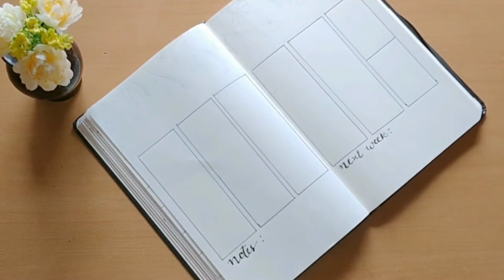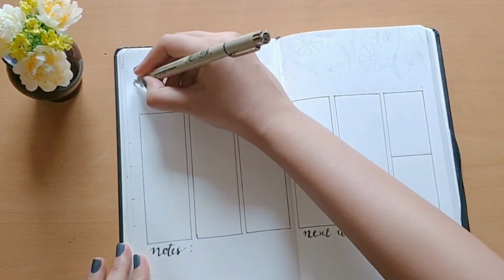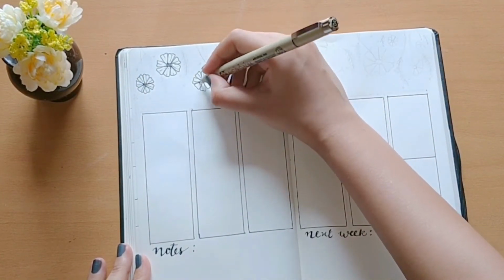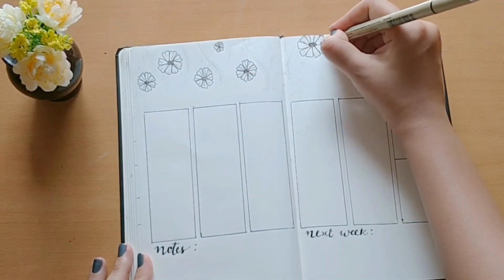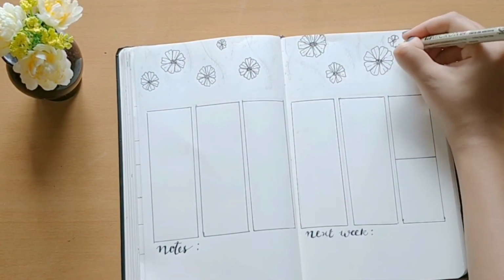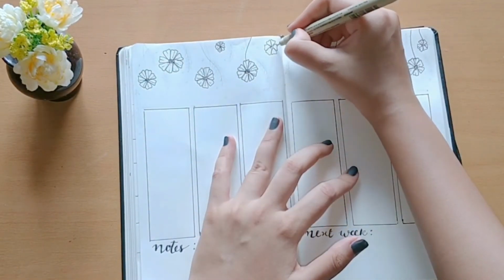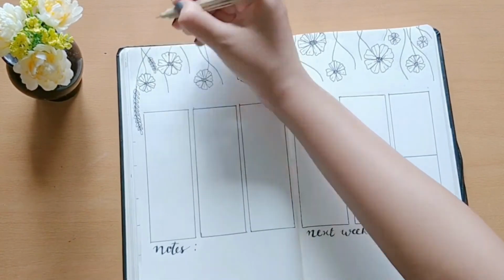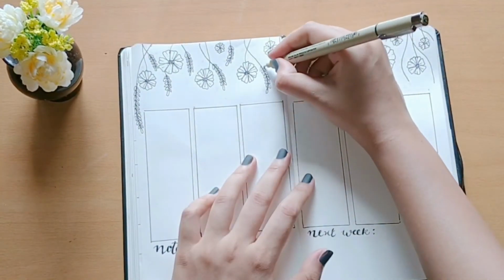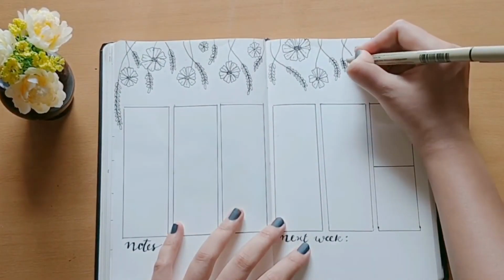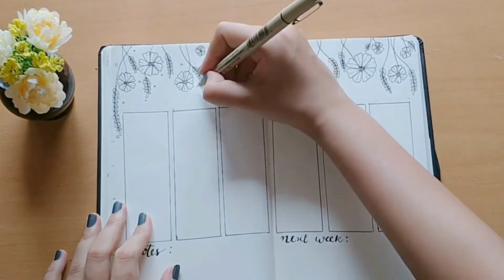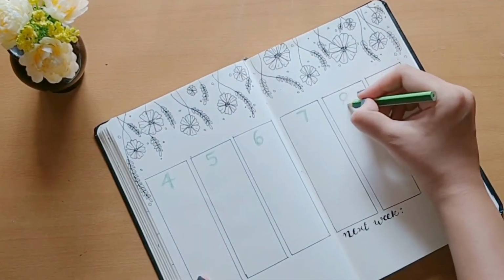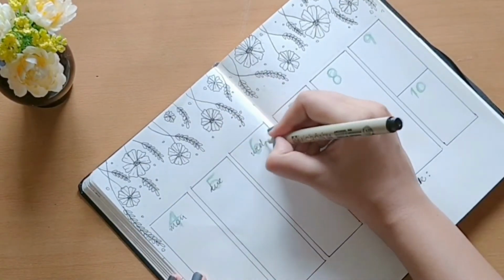On the bottom of the left page, I decided to make a section for my notes, and on the right page, I decided to make a section for tasks for the next week. And again, on top, I made a bunch of daisies and leaves following the floral theme. I decided to write the dates using a green color pencil and wrote the day of the week over the dates with my micron pen.